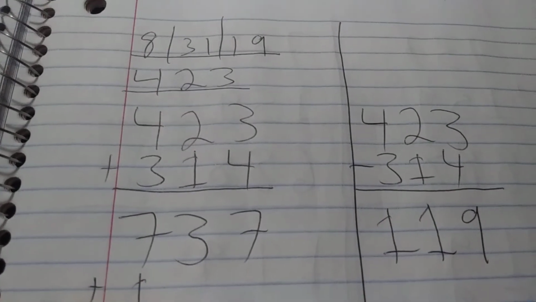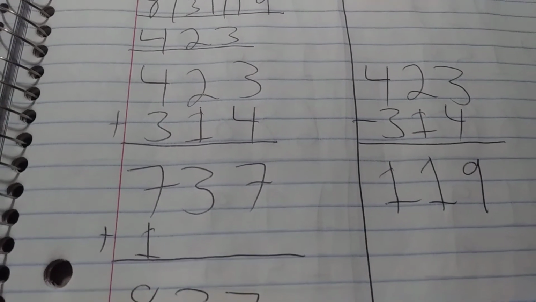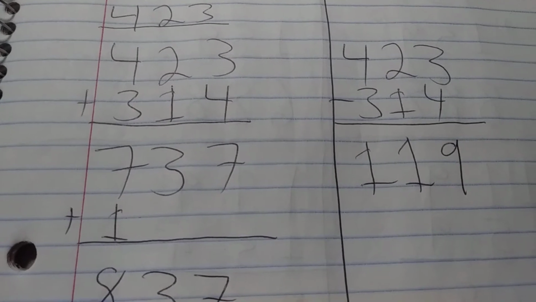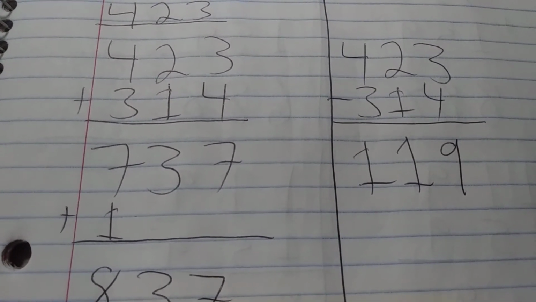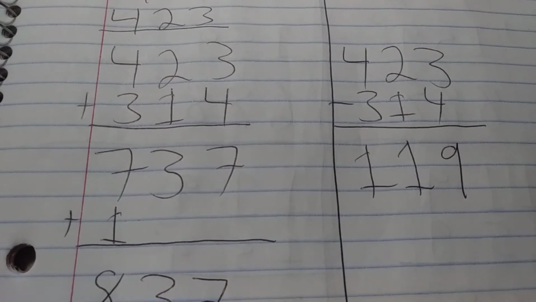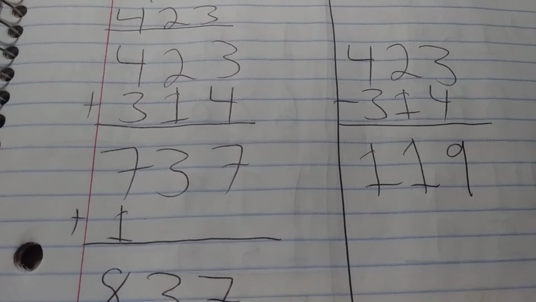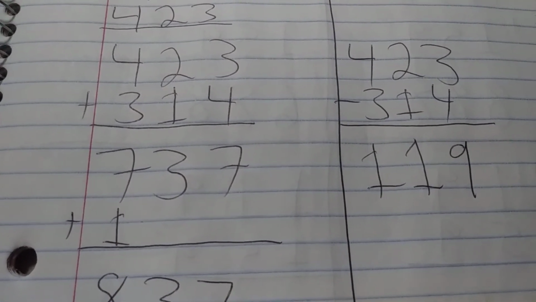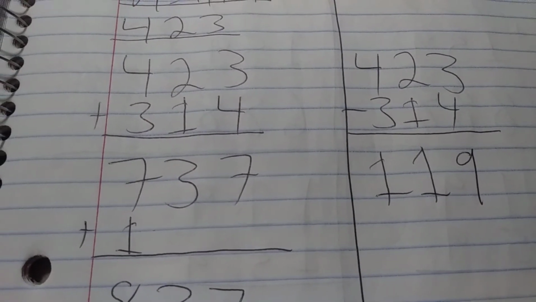Okay, and then on August 31st, you had 423 hit. I'm going to start with the minusing 314 first because that number did not hit. You're going to look at the right hand part of the screen here. So you have 4 minus 3, which is 1. 2 minus 1, which is 1. And then 13 minus 4, which is 9.